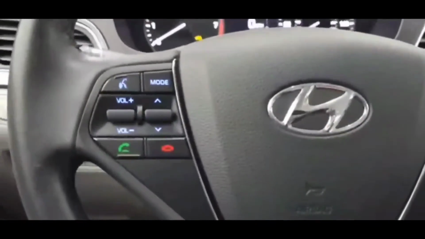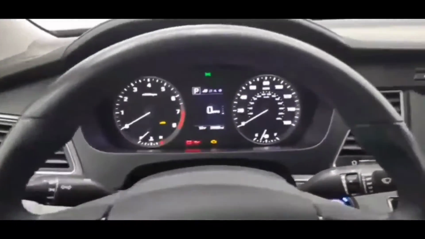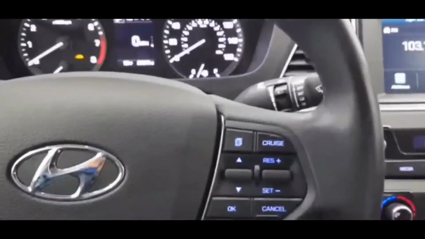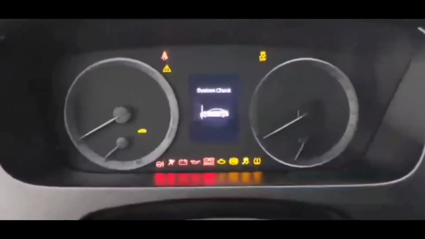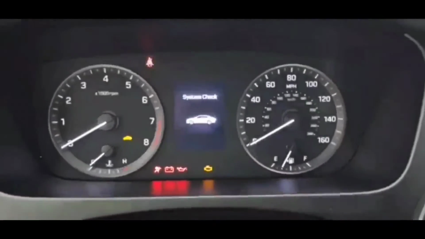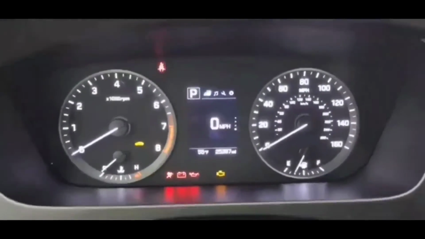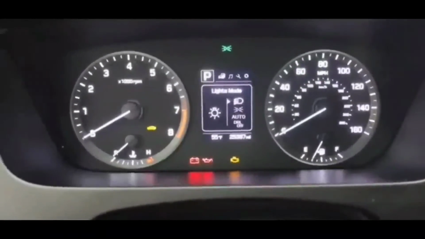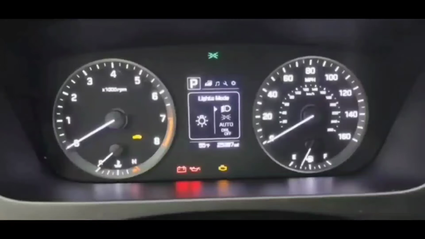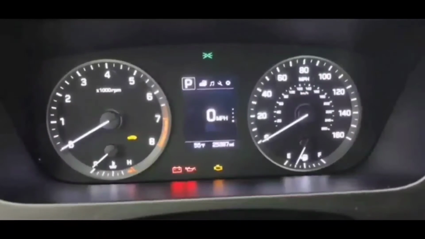Inspect VVT system. Check the VVT solenoid, actuator, and associated components for any damage or malfunctions. Check camshaft position sensor. Test the camshaft position sensor, bank 2 sensor B, for proper function. Inspect timing chain/belt. If necessary, inspect the timing chain or belt for wear or damage.